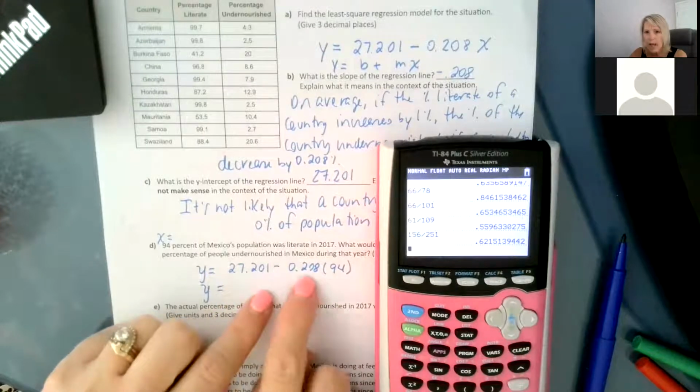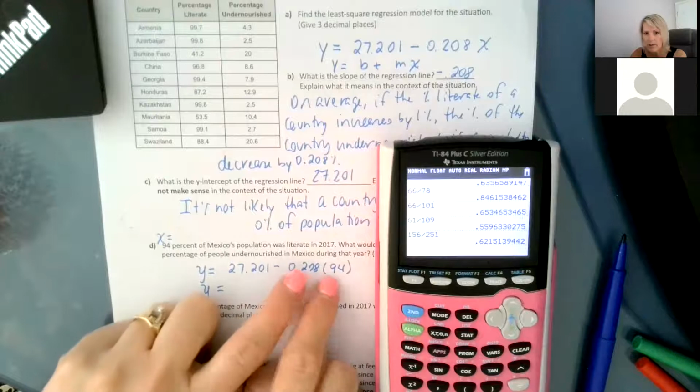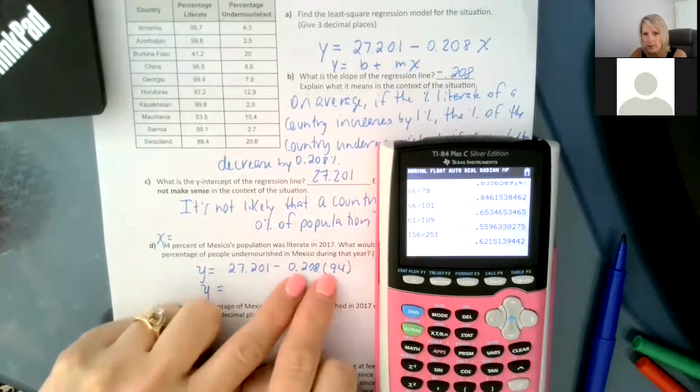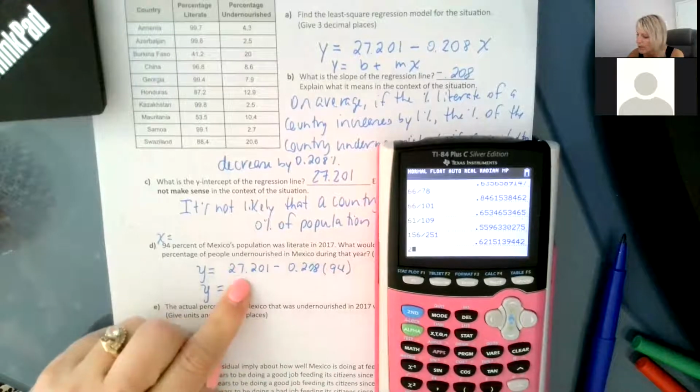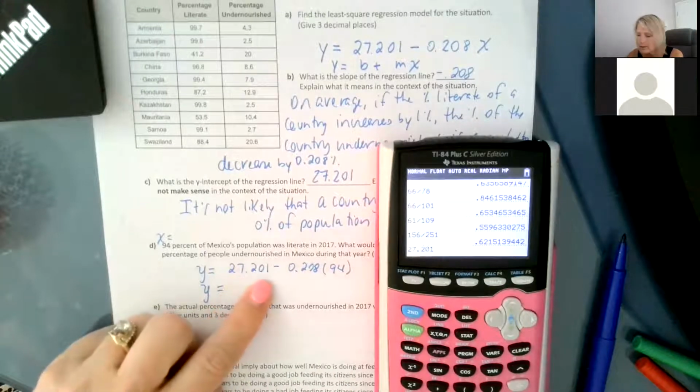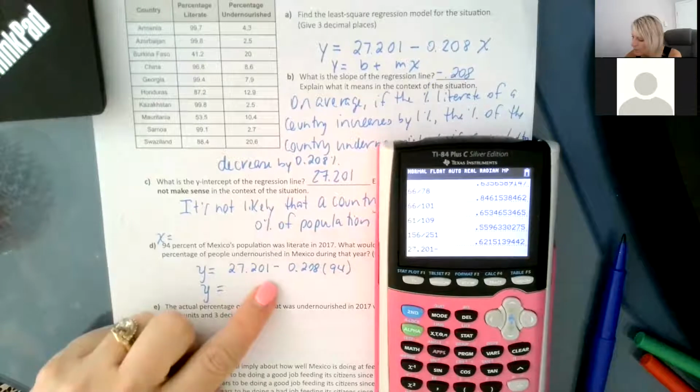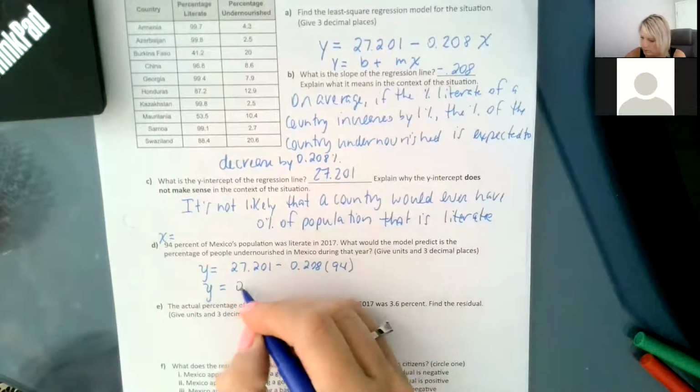If not, then you have to use your order of operations, which says you have to do this multiplication right here first, and then subtract from this 27.201. So I'm going to type it in just as it is. Okay, and I get 0.129.